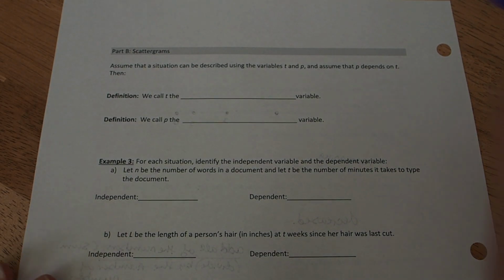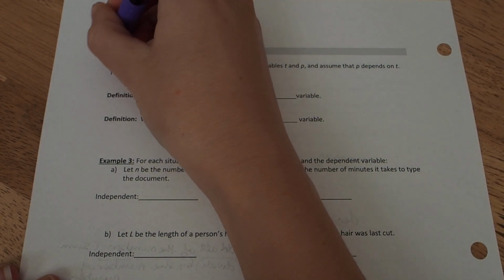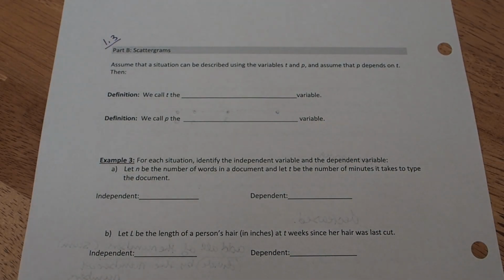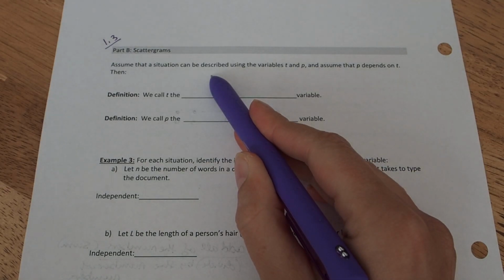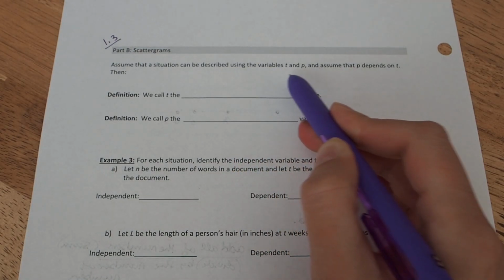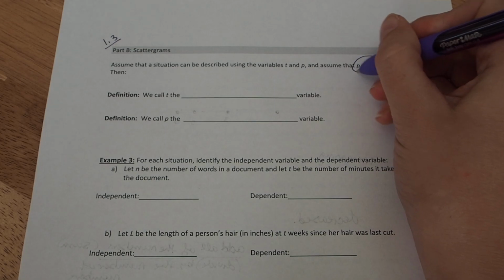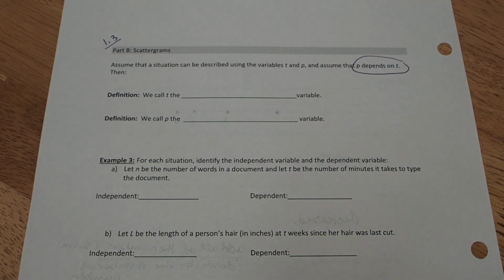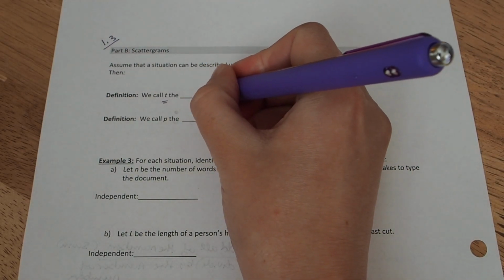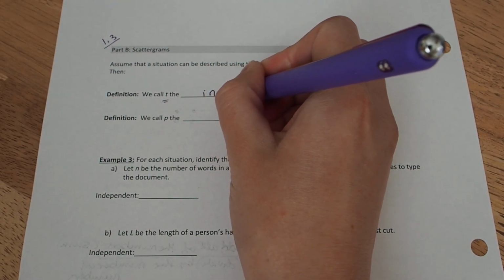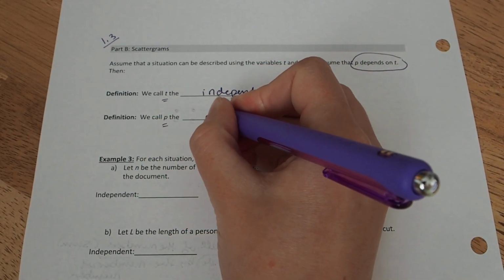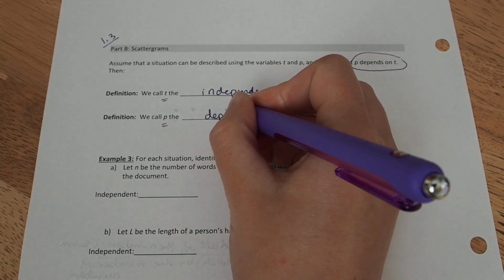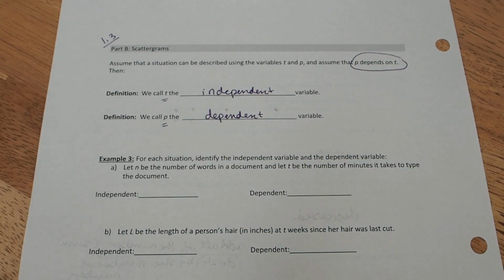This is still section 1.3, part B, on scattergrams. Okay, so we're going to assume that a situation can be described using variables t and p, and that p depends on t. We're going to call t the independent variable, and we'll call p the dependent variable since p depends on t.